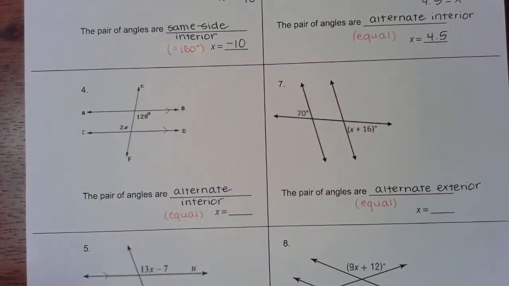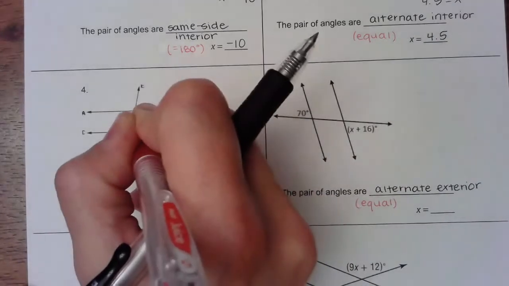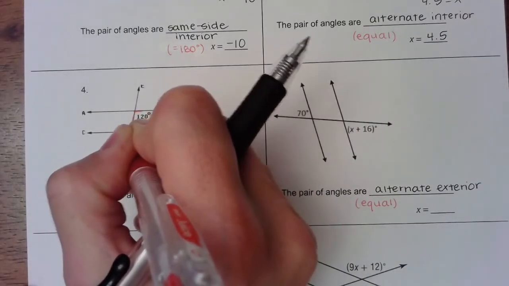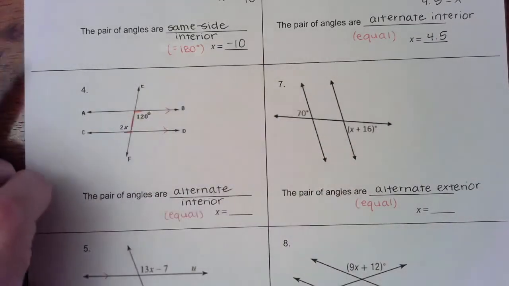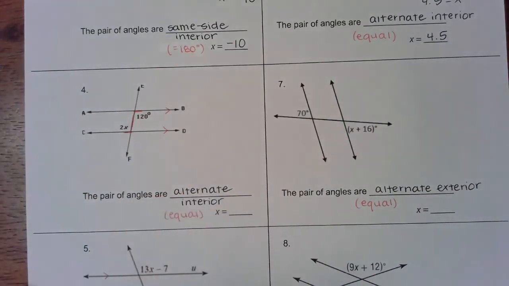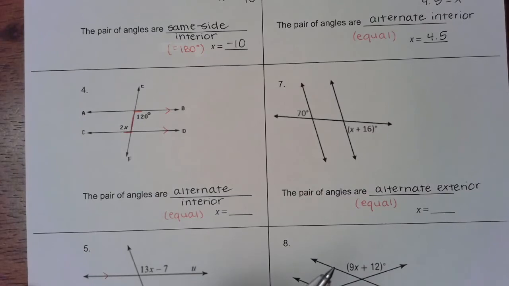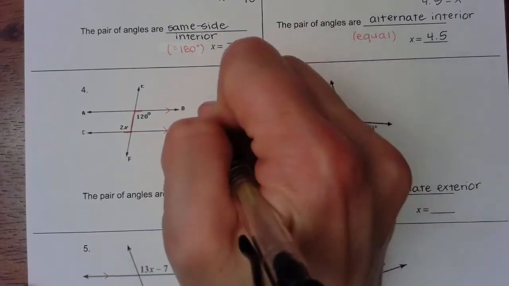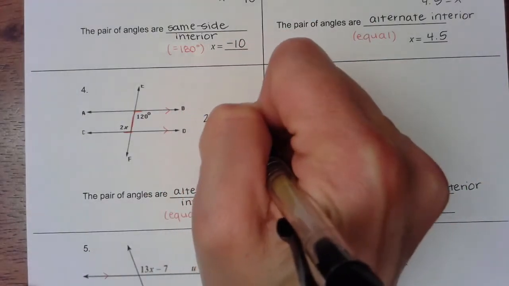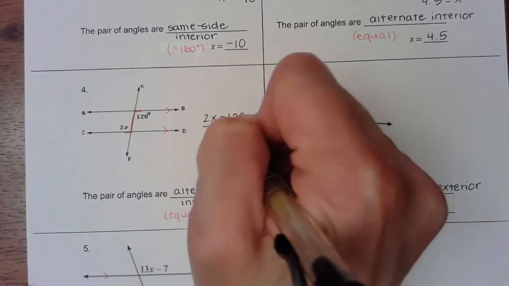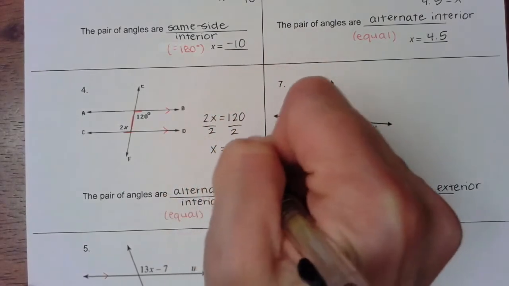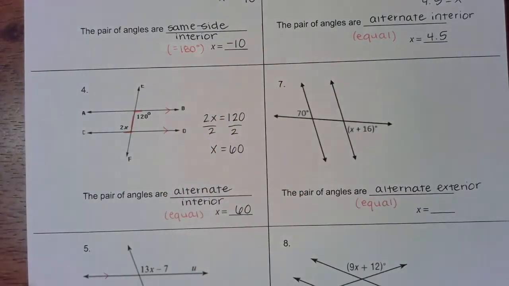So question number 4, again, if you want to trace them, they are on opposite sides of the transversal, and they are inside the two parallel lines. So that's how you decide that they're alternate interior angles. Because they are alternate interior angles, it means that they're equal to each other. And so for this one, you'll say 2x is equal to 120, and then you'll divide to solve. So x is equal to 60.